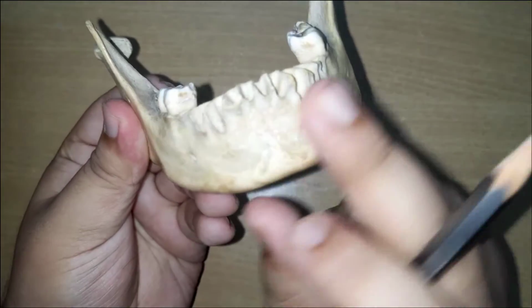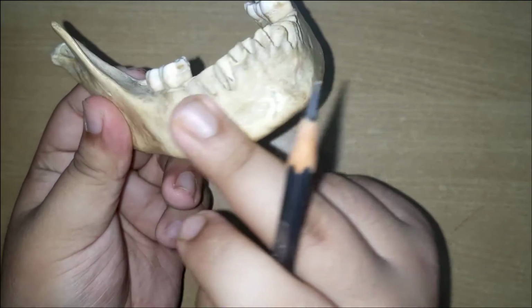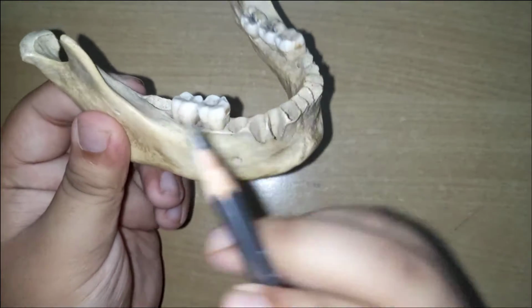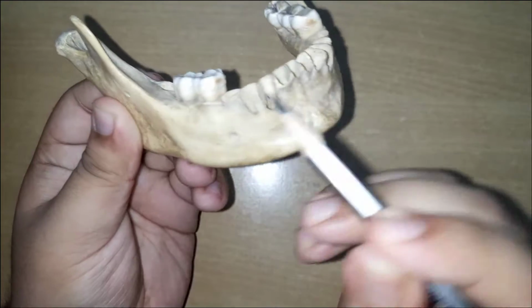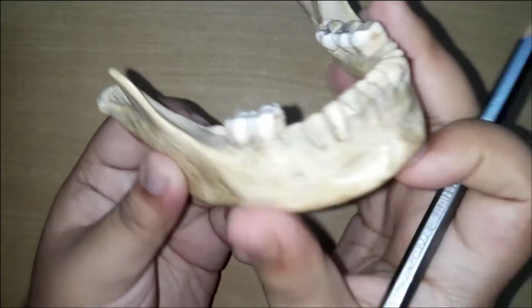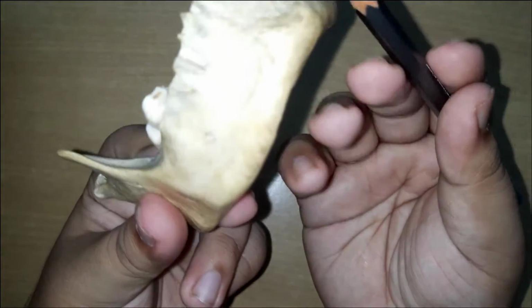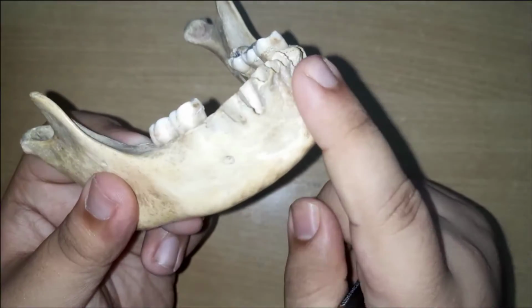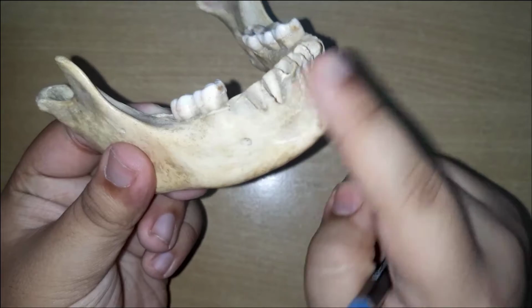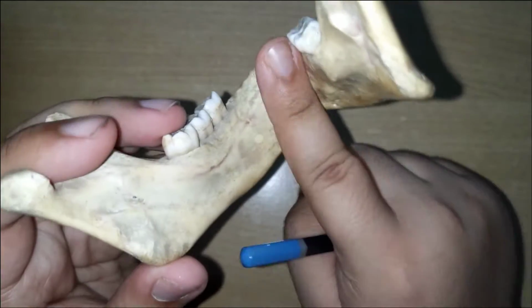Let's first talk about the body. As we can see, the body has two borders. The upper border is the alveolar border, which obviously bears the teeth of the lower set, and it also has a lower border, which forms the base of the mandible. It has two surfaces, the outer external surface and the inner surface, obviously.